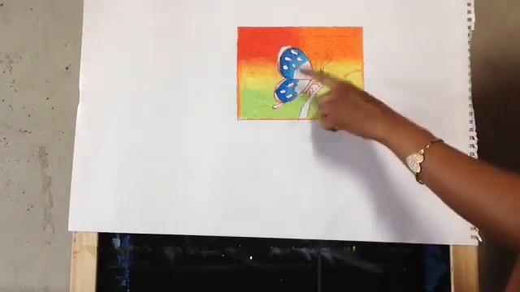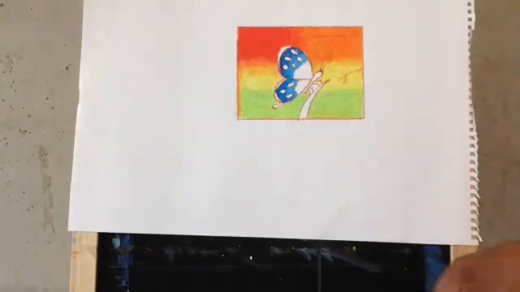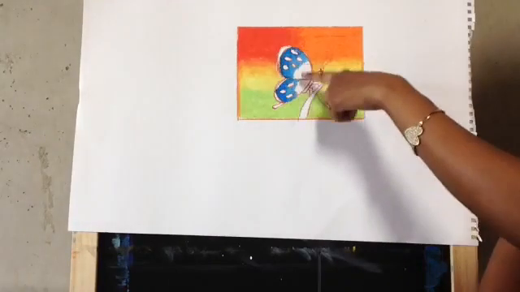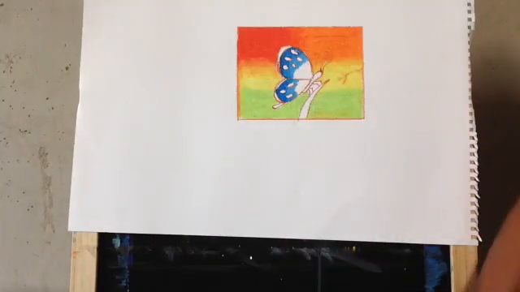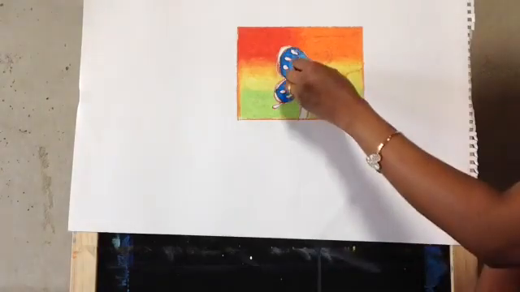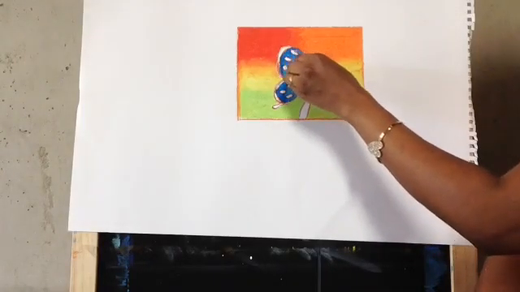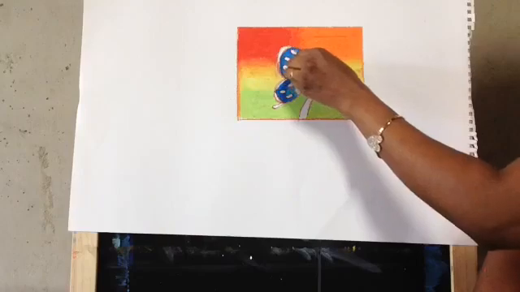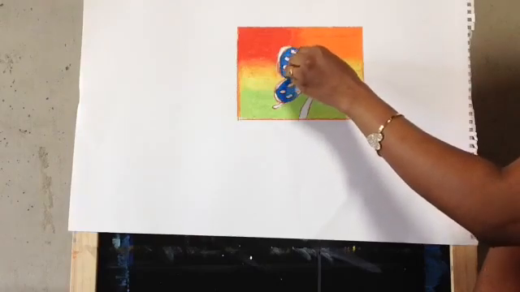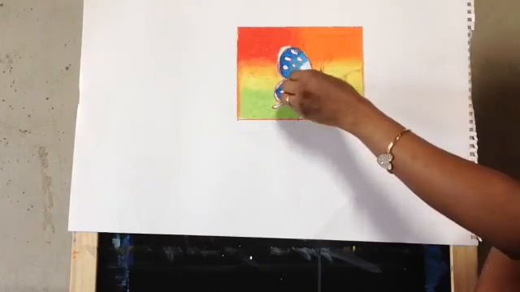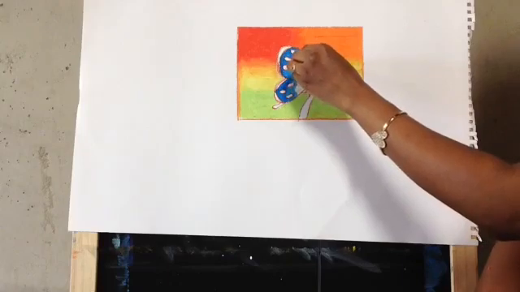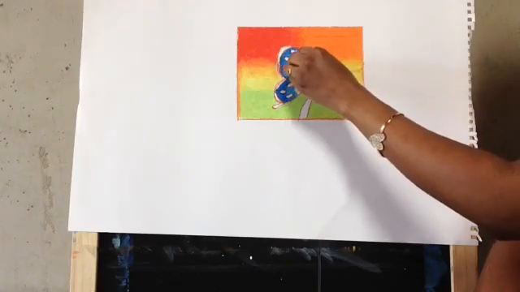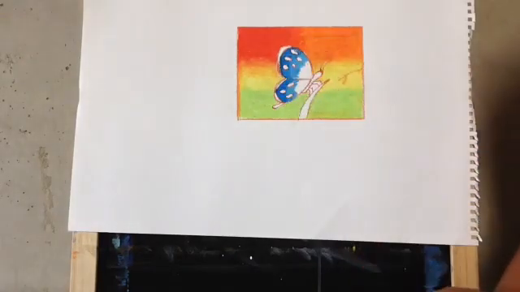Hashini, yeah, I'm doing the wings with the same combination of colors. Dark blue, light blue, and that's going to be purple at the bottom. So it doesn't have to be a very distinct curve. It's okay to have some longer and shorter strokes in the wing.